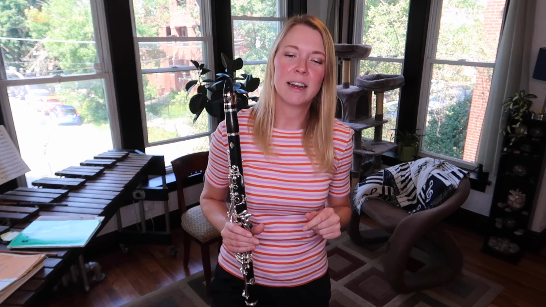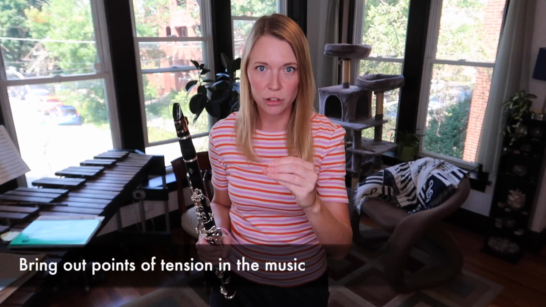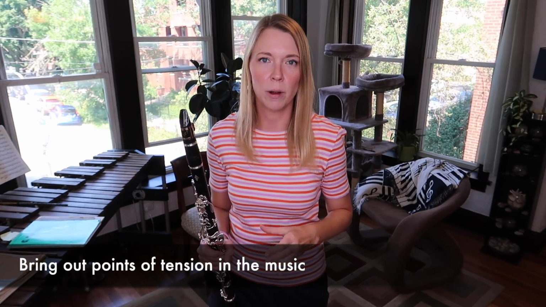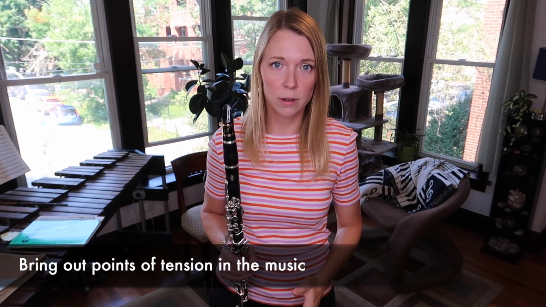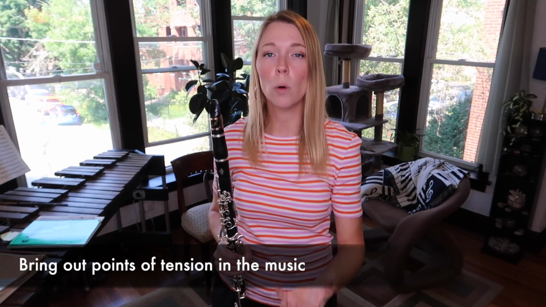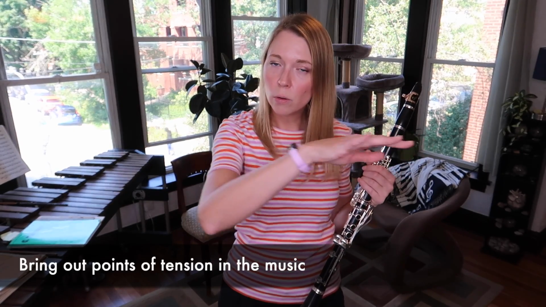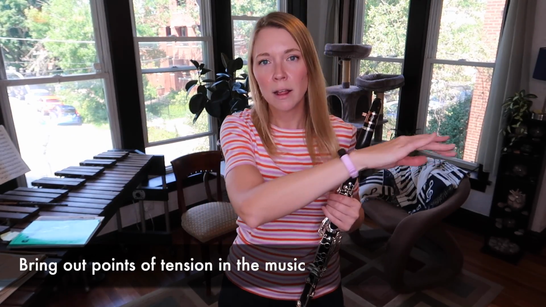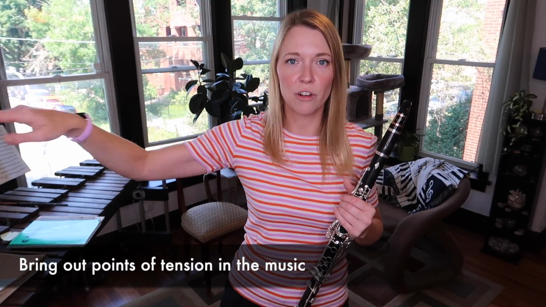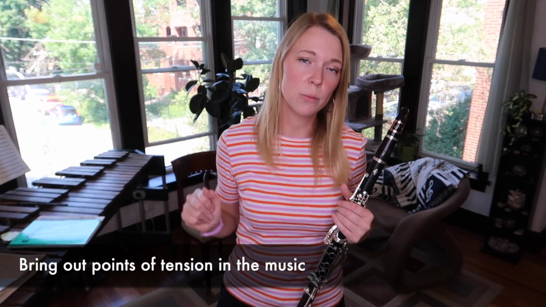The last thing, this is the fun part. This is where you get to be creative and experiment a little bit. You want to think about the points of tension that's happening harmonically, whether it's vertical tension, meaning the chords of the music, or horizontal tension, meaning the progression, the linear progression, and dissonant notes within the melody.